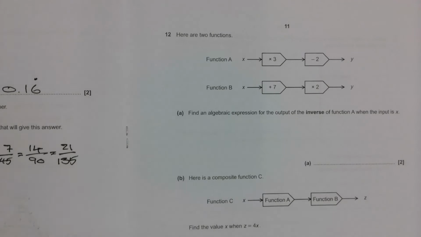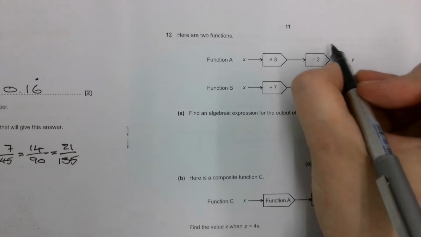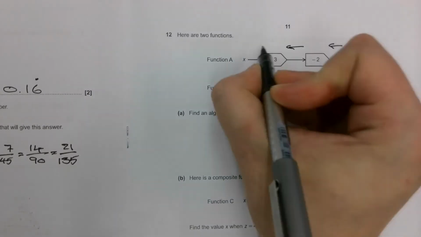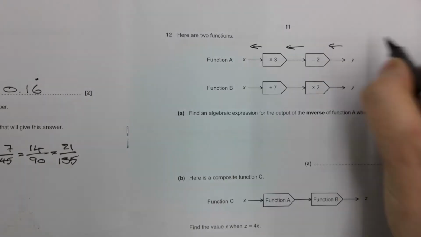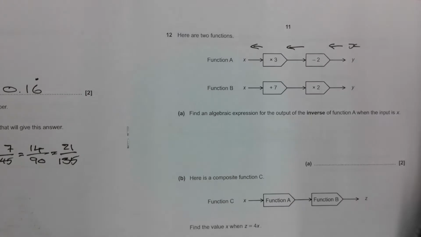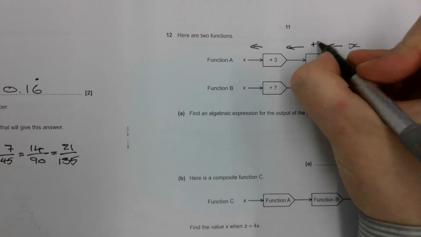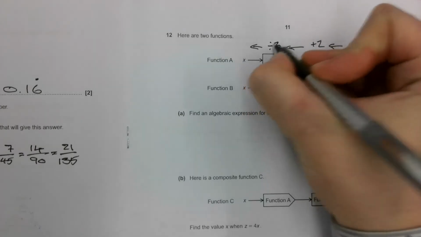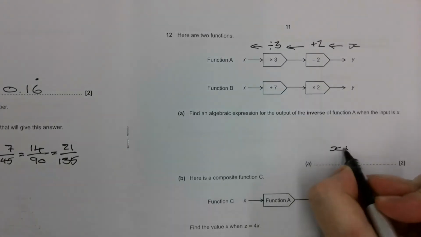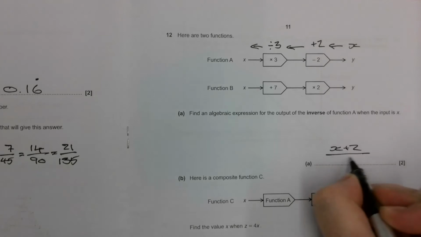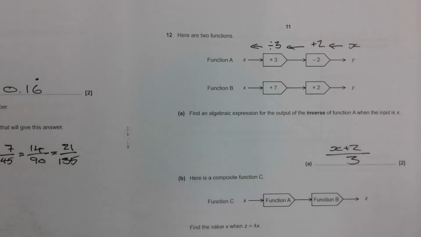Here are two functions. Function A is times by 3 take away 2. Function B is plus 7 times 2. Find an algebraic expression for the output of the inverse of function A when x is put in. So we're going to be going the other way through function A, and we're going to pop x in, and we're going to see what comes out. So because we're doing the inverse, everything is opposite. We're going the opposite way through, and we're doing the opposite thing. Plus 2 divided by 3, which means we are doing x plus 2 and dividing all of that by 3.